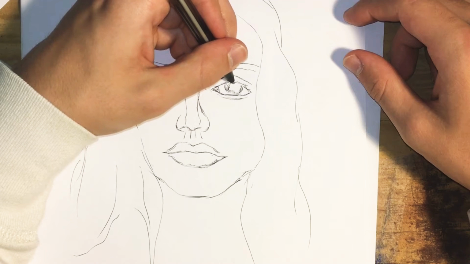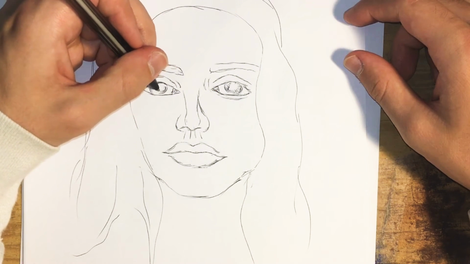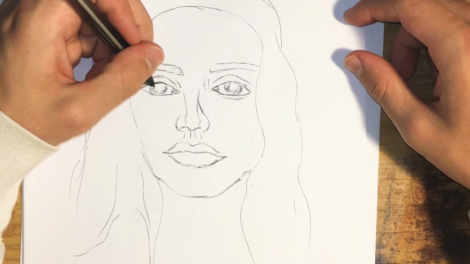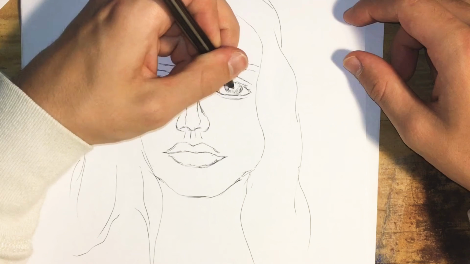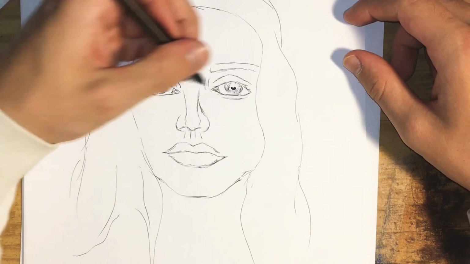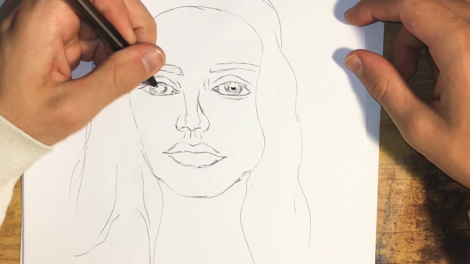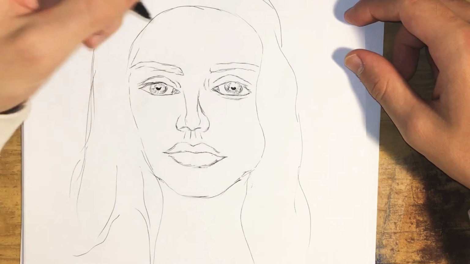And now I'm going to go into the details of the pupils. So, as you can see, I'm just doing small, subtle little lines coming from the outside of the pupil, coming to the inside of it. And then I'm drawing little semicircle pupils, as you can see.